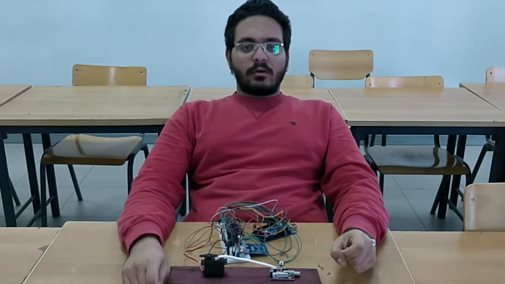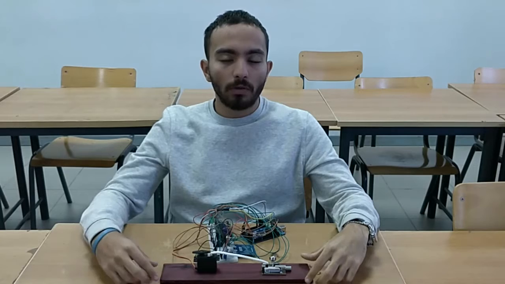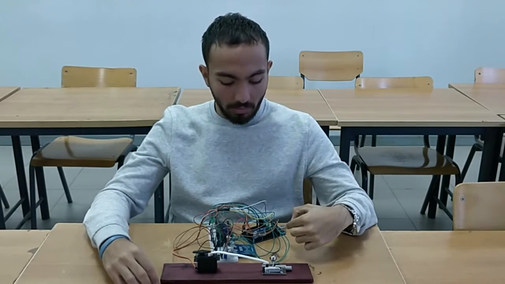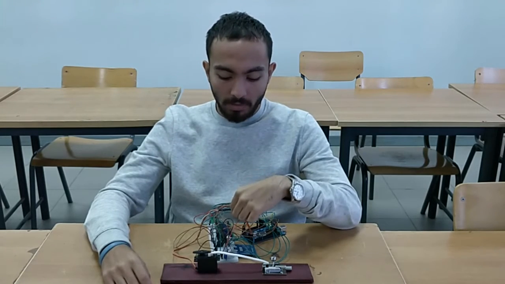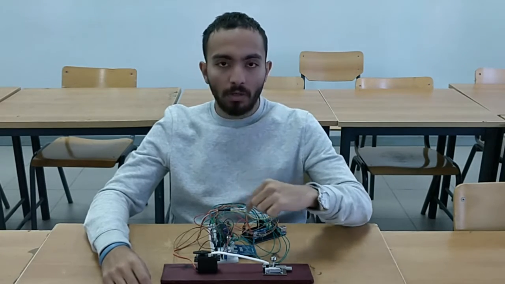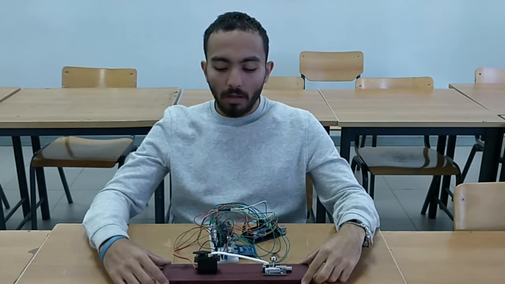Now my colleague Akram Ashraf will tell us more about the servo motor. The servo motor has 3 pins. One pin is connected to the 5 volts of the Arduino board, one pin is connected to the ground of the Arduino, and one pin is connected to the digital pin 7.